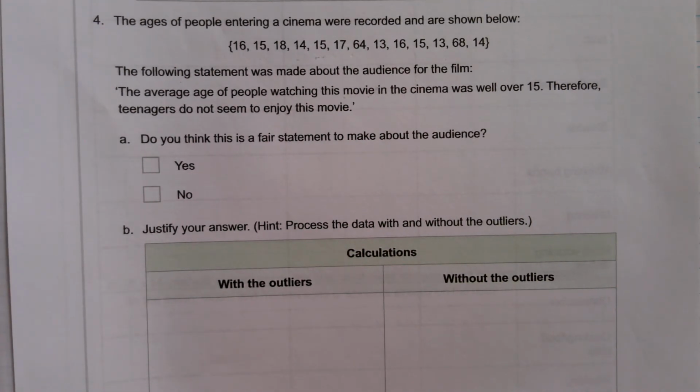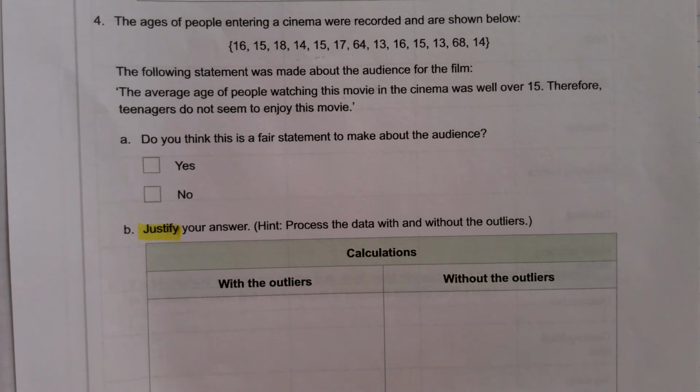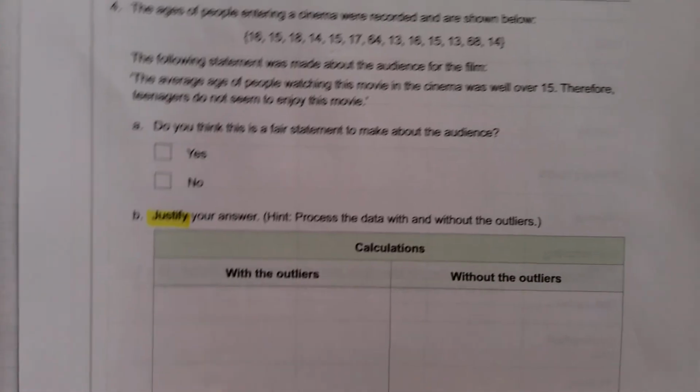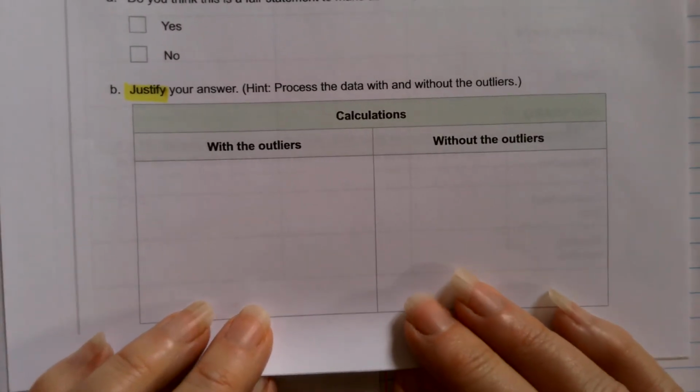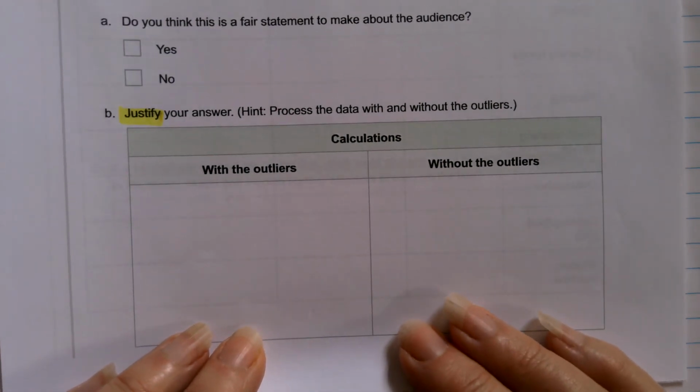Yeah, I'm a bit dubious about that information. I'm going to go no with that one. You might go yes, that's up to you, but we have to justify. Now, this is an important thing in your assessment, is justify. So to justify, you have to prove it. So you need to make calculations with and without the outliers, which is exactly what we've been doing.